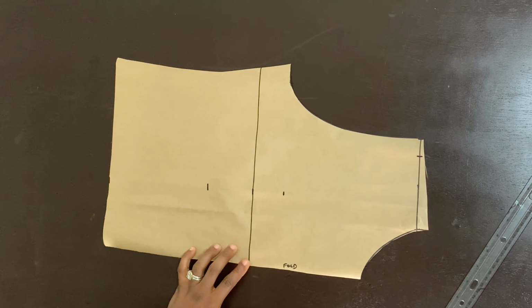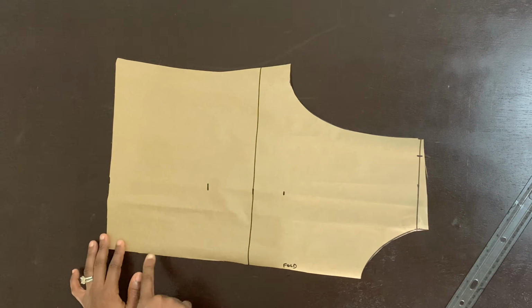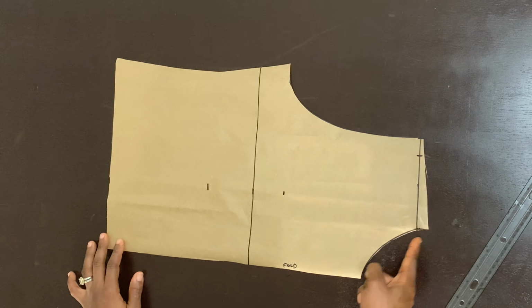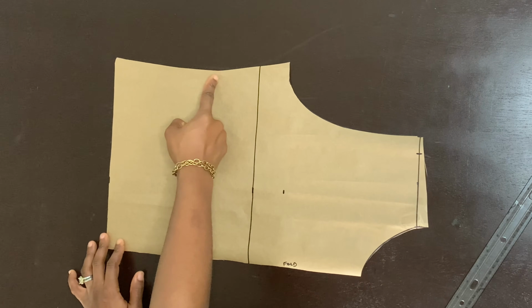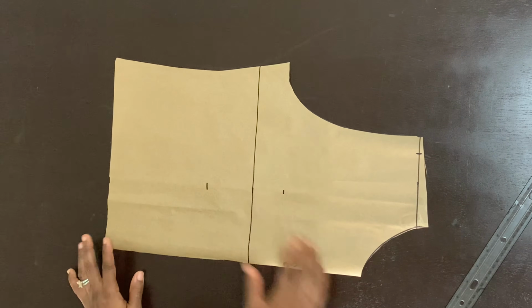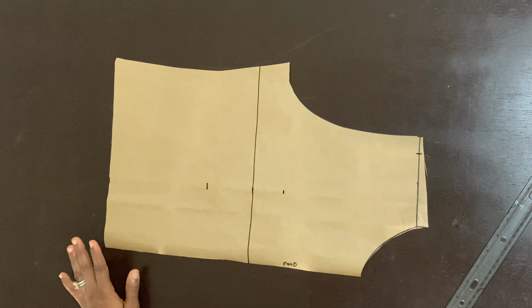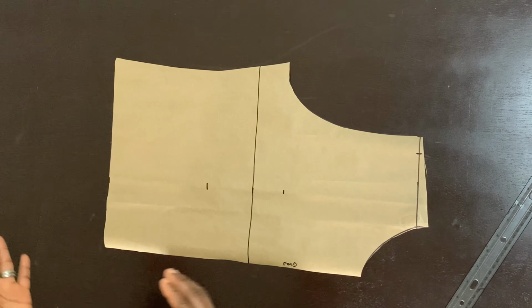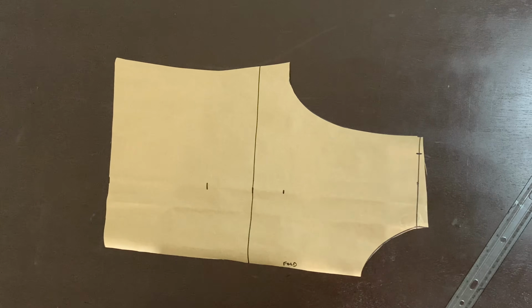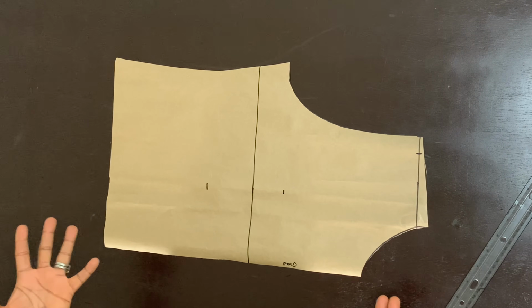So this is what our basic bodice looks like. This obviously is going to be cut on fold. This is our neckline, our armhole. The waist area here has gone in, as you can see, and it just opens out. All right. So now your darts can be placed anywhere on this piece, and once you've placed it, you can move it to any other point on the piece as well.